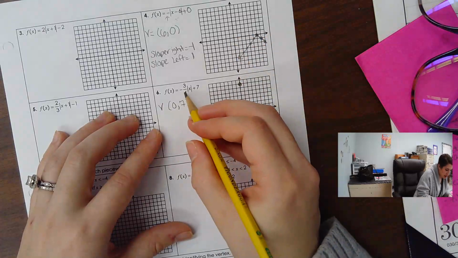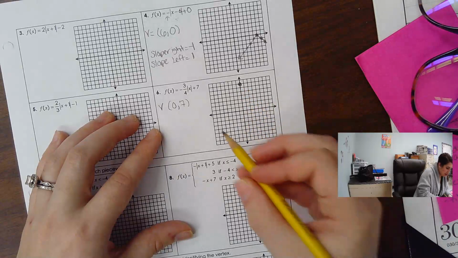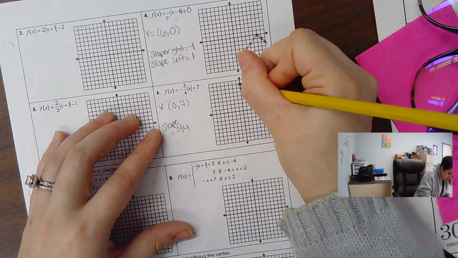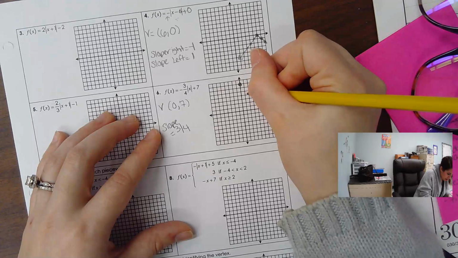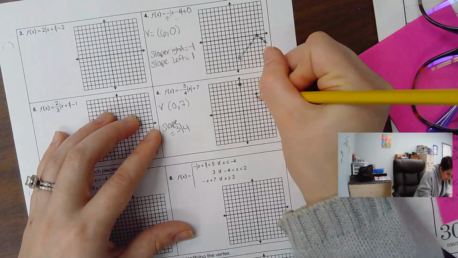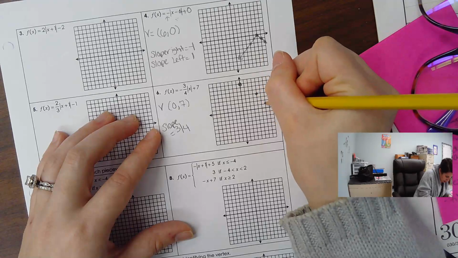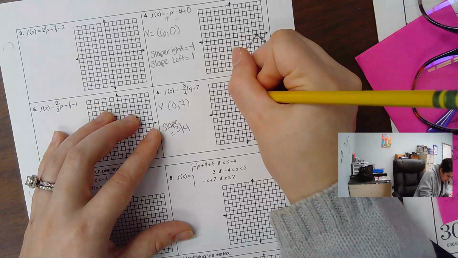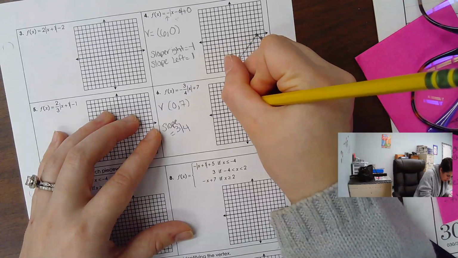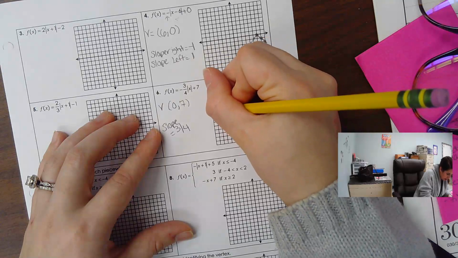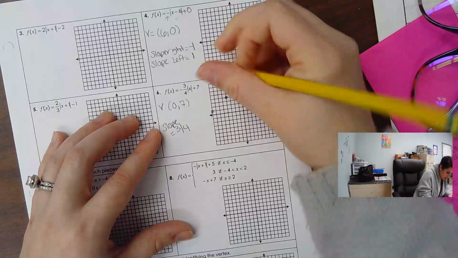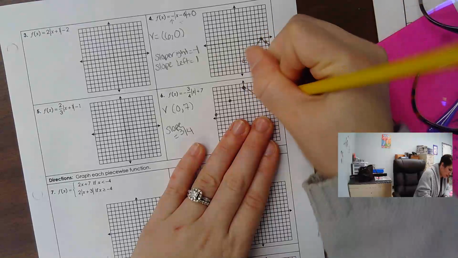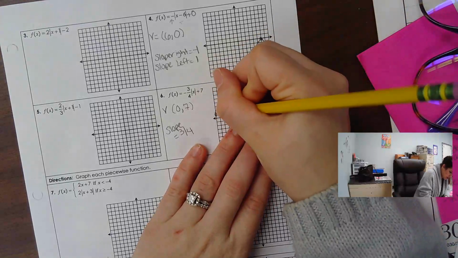Now the tricky part is I have a negative slope, so I know I'm going to be facing down. And my slope here is 3/4. So I'm going to go down 3, 1, 2, 3. Right 4. 1, 2, 3, 4. Then do the same on the opposite side. So it's not that bad. Just know when you have those negative slopes, you're going to be facing a totally different direction.